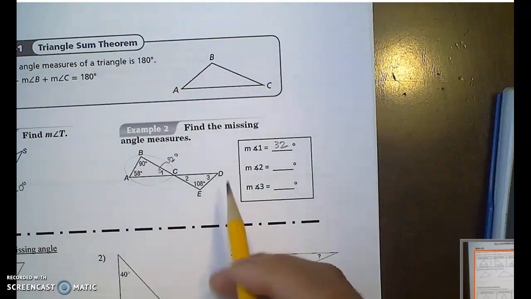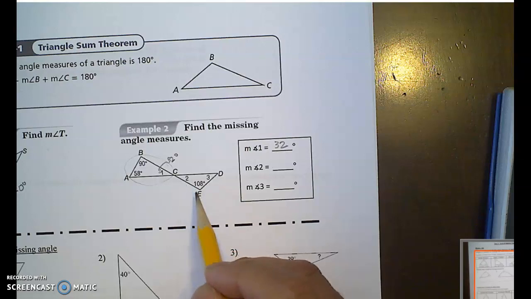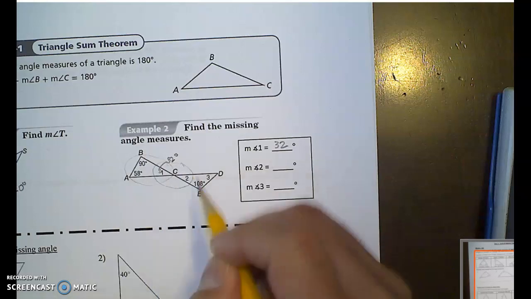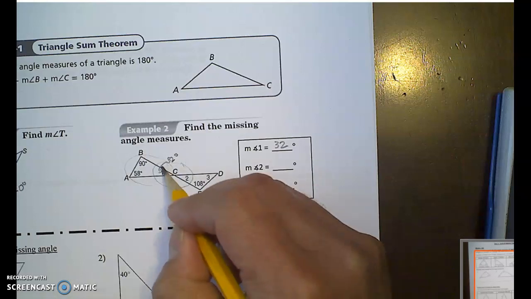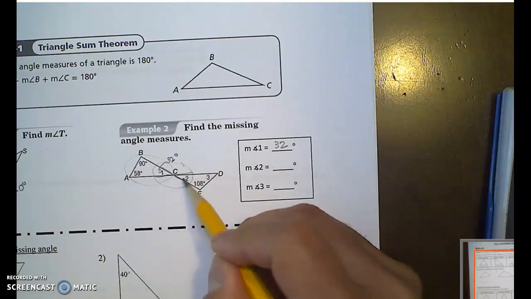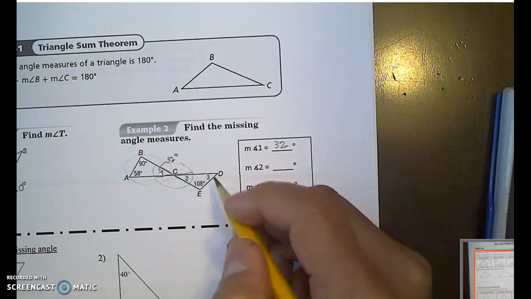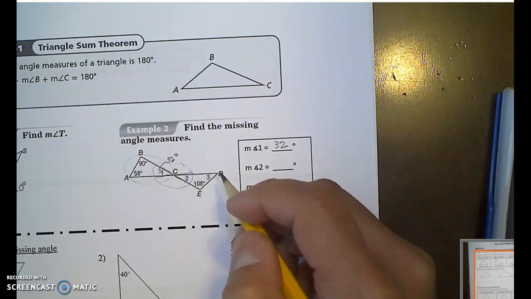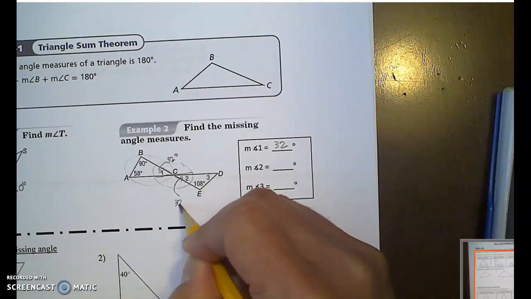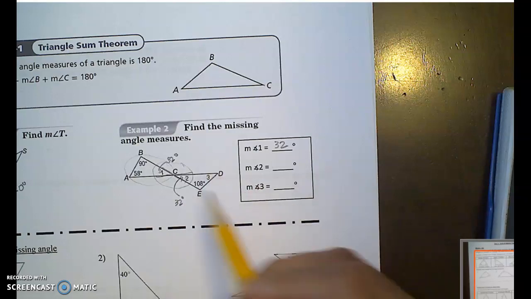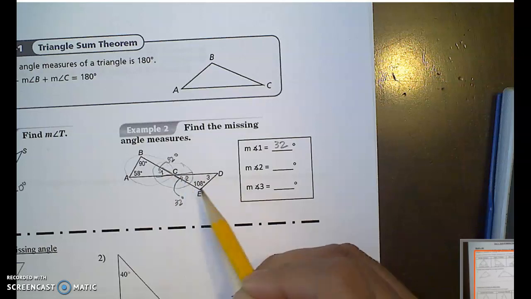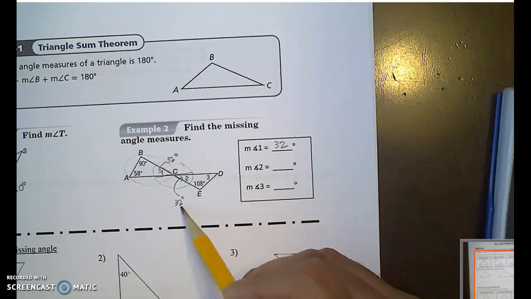Now to find angle 2, there's a theorem that we need to talk about here that's going to help us find angle 2 real quick. See how these angles 1 and 2 kind of form an X? If you can make an X, you have these angles that are across from each other. Those are called vertical angles. And the thing you know about vertical angles is that they have the same measurement. So angle 1 is 32 degrees, then the angle across from it, which is a vertical angle, also measures 32.